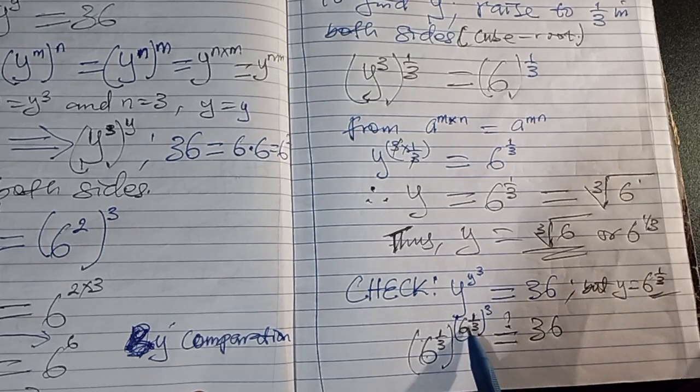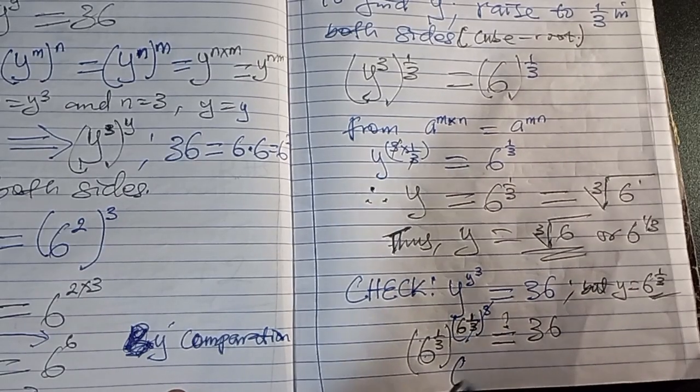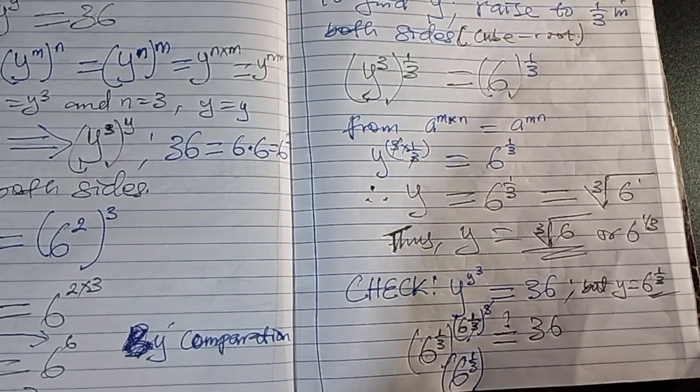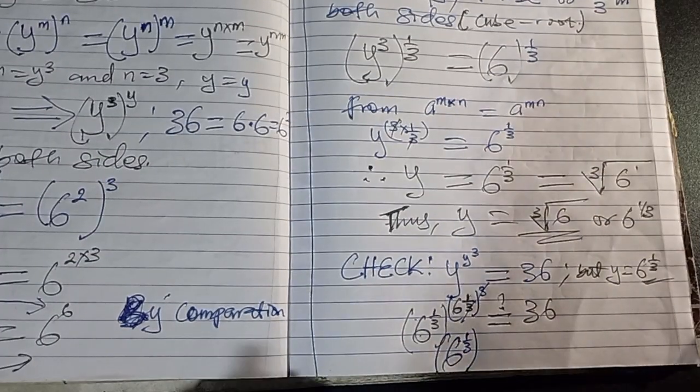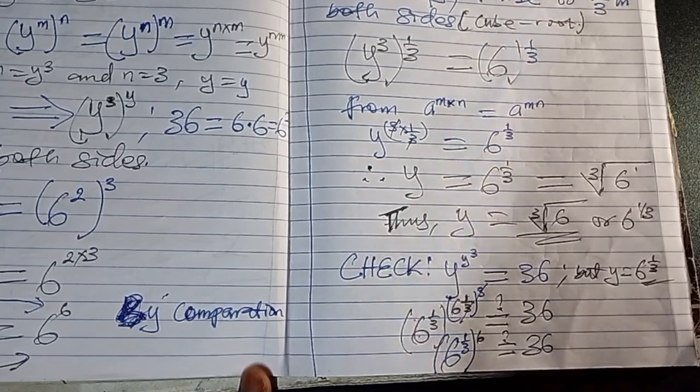Now look up. If you observe here, you notice that this 3 will cancel this 3, and we have 6 raised to power 1 over 3, all raised to power 6. Okay? So this 3 here will cancel this 3. So we have 6 raised to power 1 over 3, all raised to power 6. Will it give us 36?